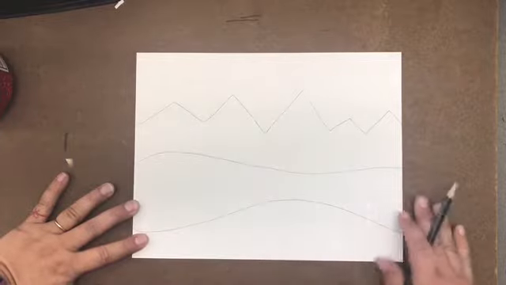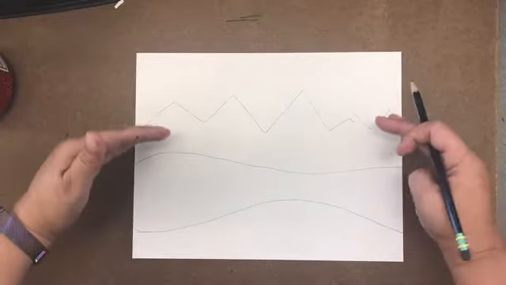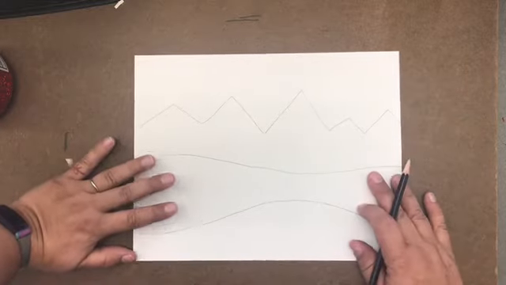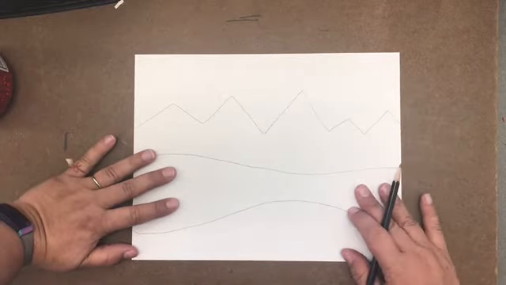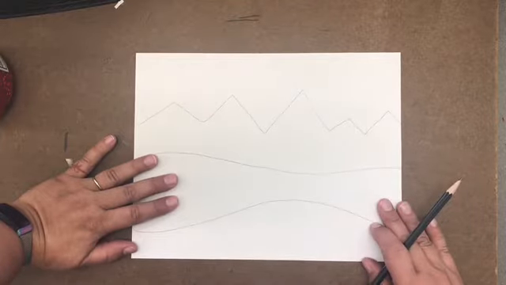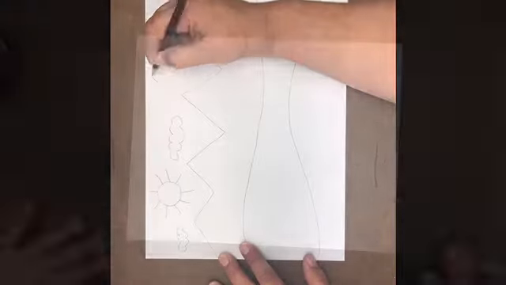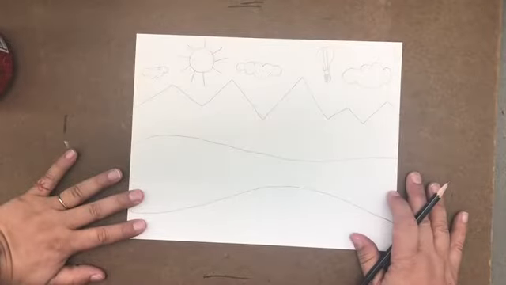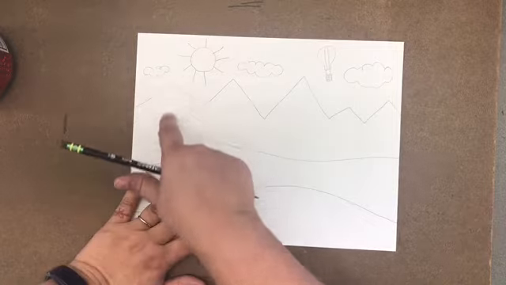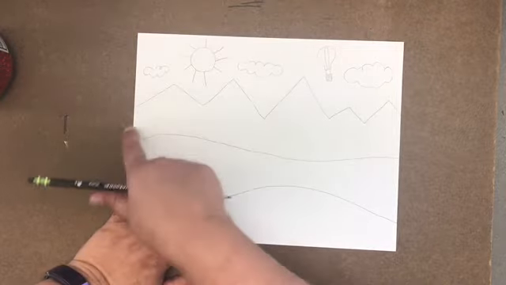That very first line is your horizon line, and that means everything above it is sky and everything below it is ground. So what I want to do in this part is to just fill in everything that I want sky. Now once my sky is done, I want to finish the background, and we're going to say that from the horizon line to that line that you drew, that is all background.